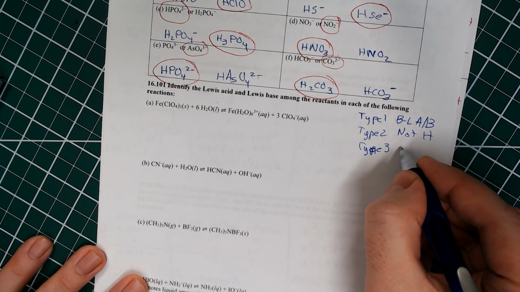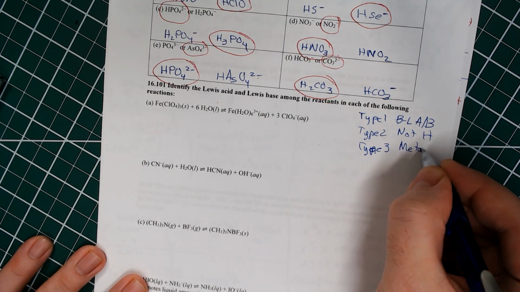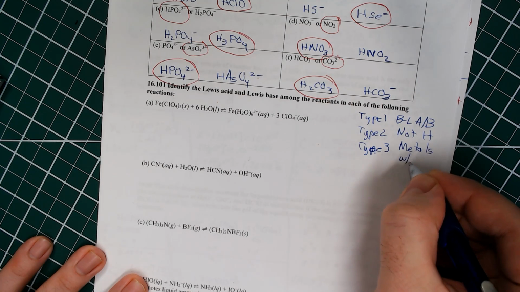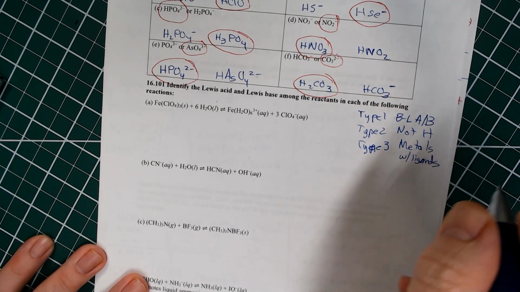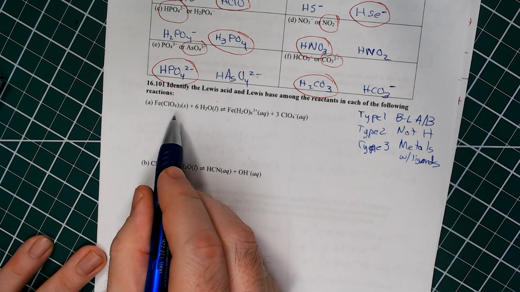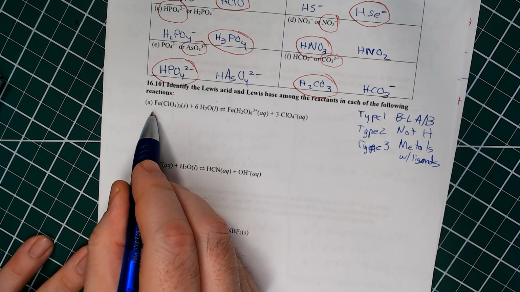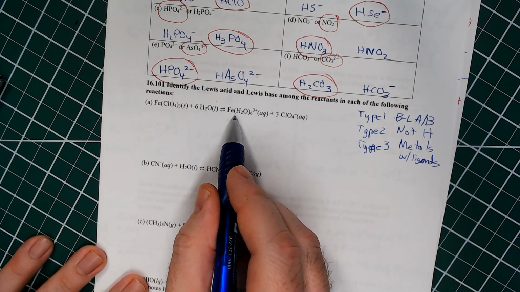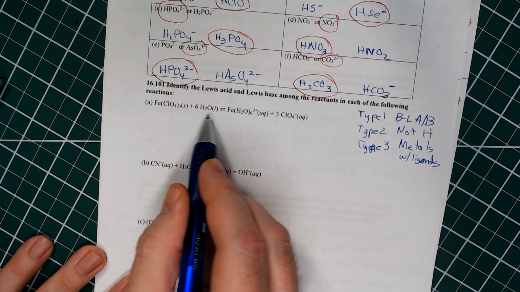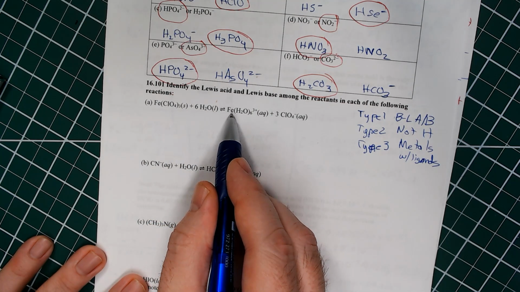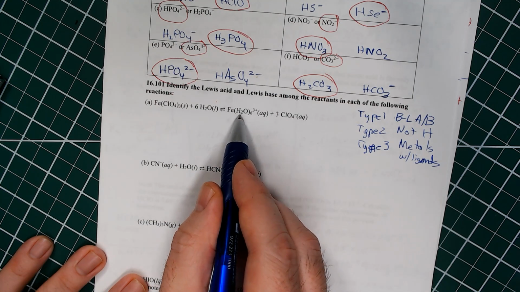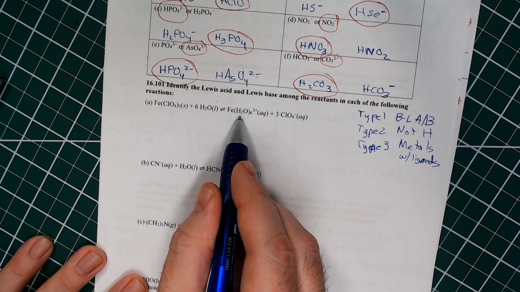And then we'll call type 3 metals with ligands, and the ligands in this case are usually water. So if we look here, this is a type 3 of those reactions. We've got this metal, and the metal is here in the form of a solid. Here's water, and then over on the right side of the equation we've got iron 3 hexahydrate, and that iron 3 hexahydrate is the complex ion that we formed after it interacts with water.